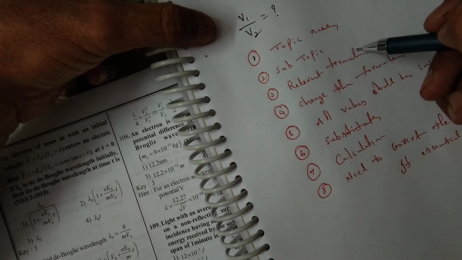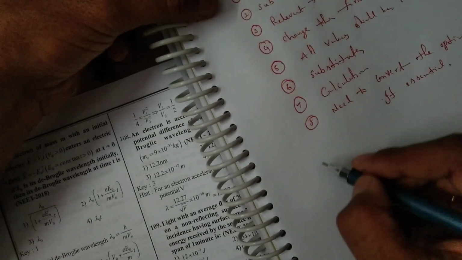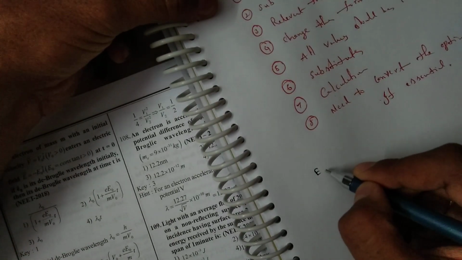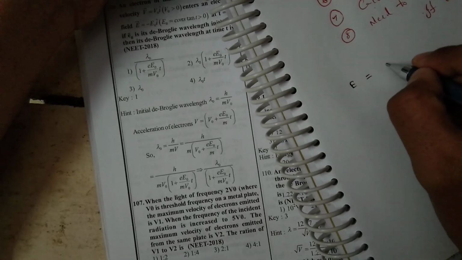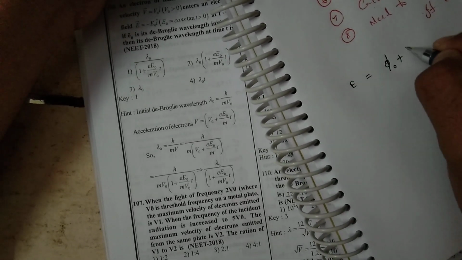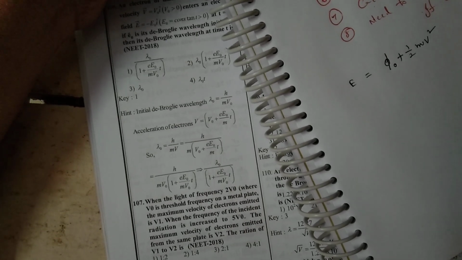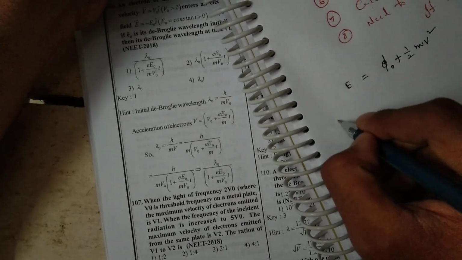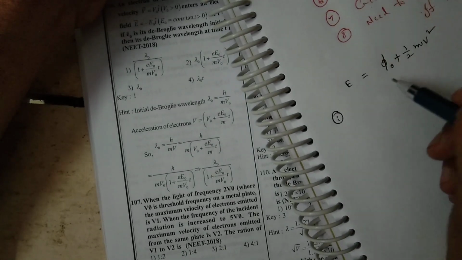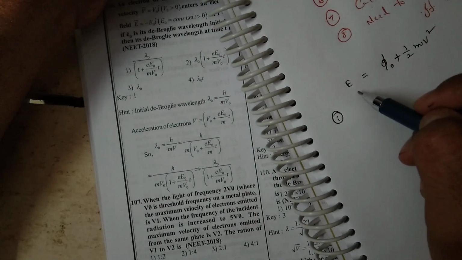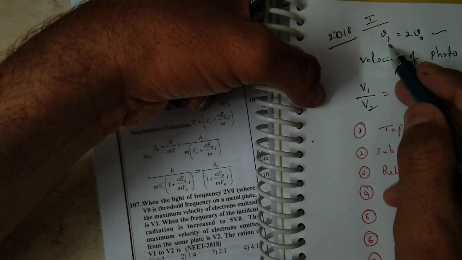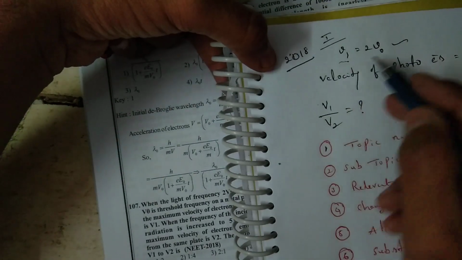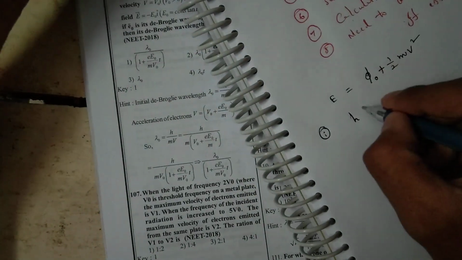The relevant formula here I am taking as E is equal to phi naught plus half mv square. E is equal to phi naught plus half mv square. First, I am taking case 1. In case 1, E is nothing but h nu, h into nu. What is the nu? Nu 1 in the first case. So nu 1, what is the nu 1 value? 2 nu naught.